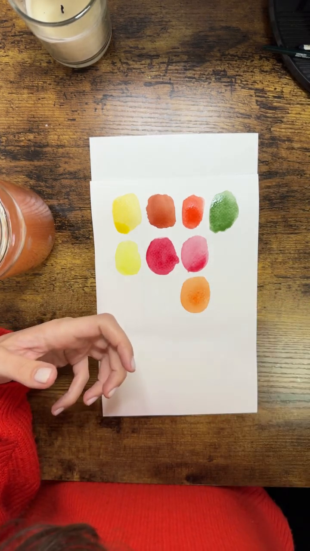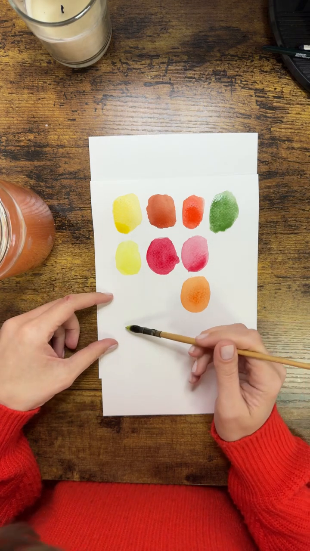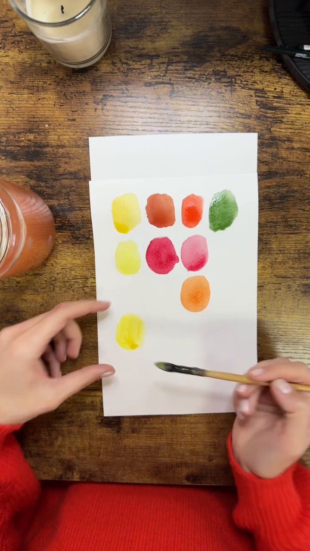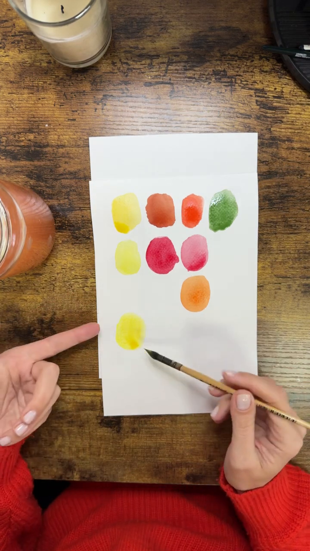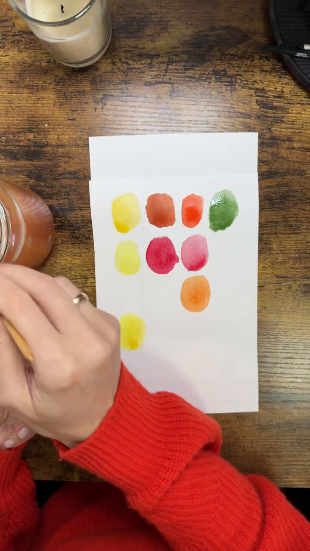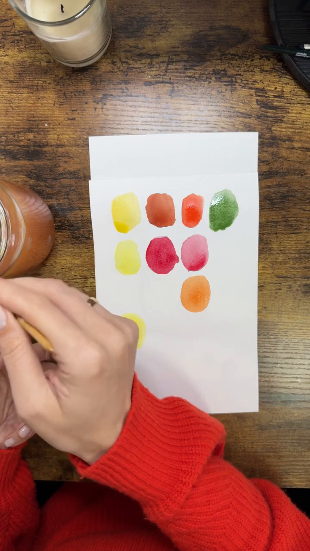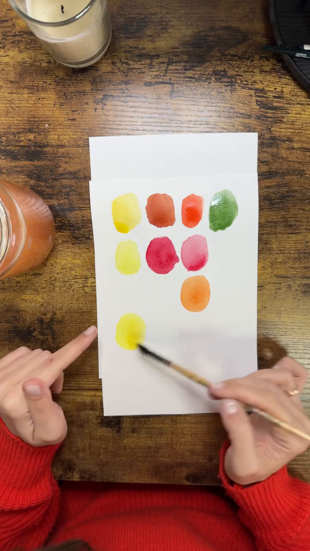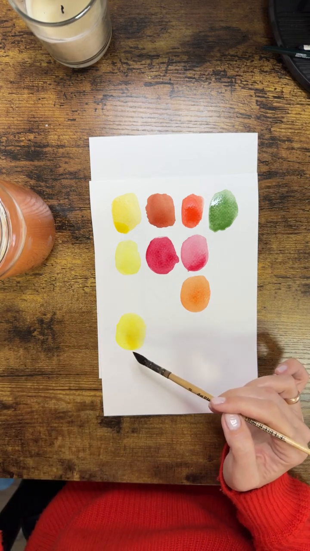Then on the other colors, for example, cadmium lemon, it is semi-transparent. It means that it covers pretty well. It is also a semi-opaque color, but if we take with more water, it will be more transparent medium.